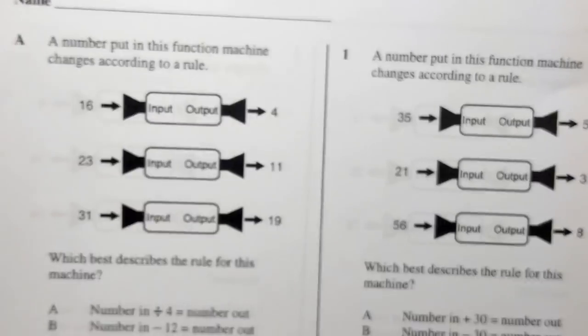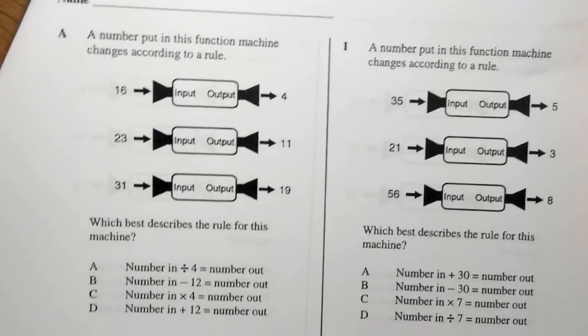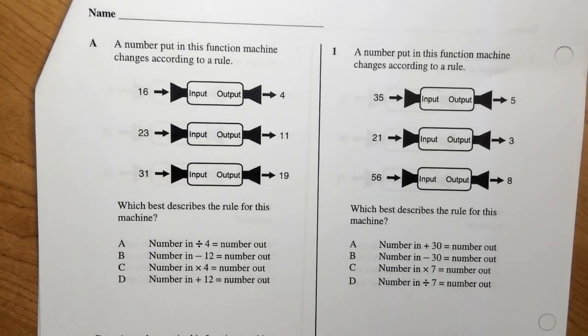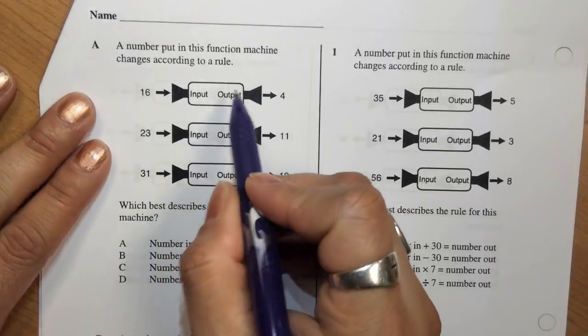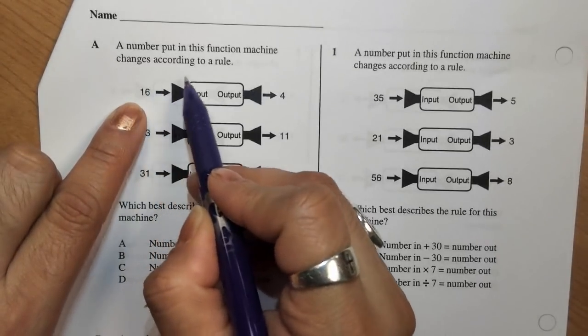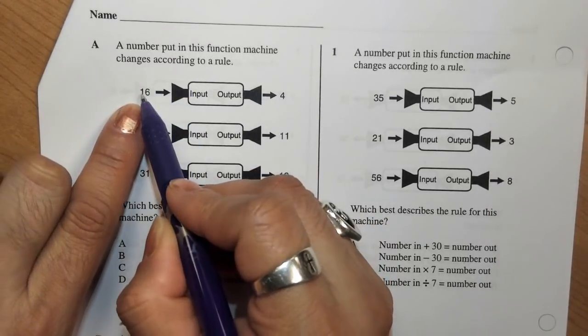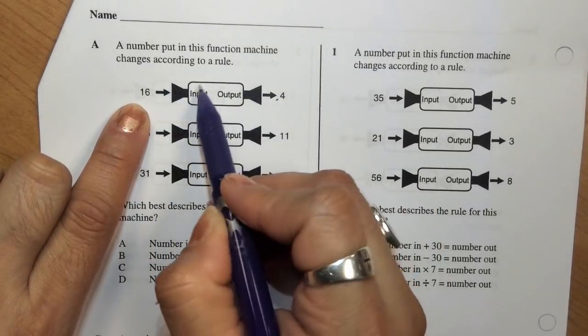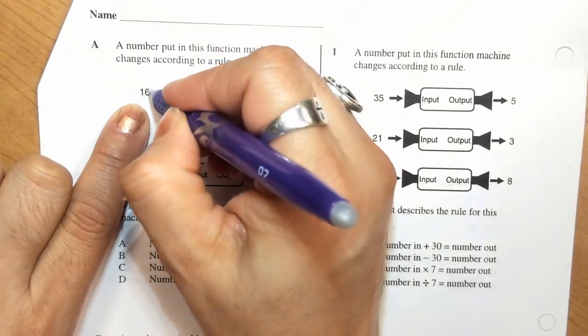This is what you'll see more on your STAR test or on your benchmarks or your CCAs. It says a number in this function machine. So it's a little machine in here. Something happens to that 16 in this machine. This goes in the machine and out goes the 4. So what happens to that 16?